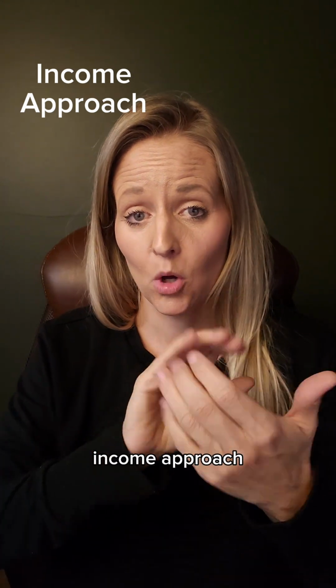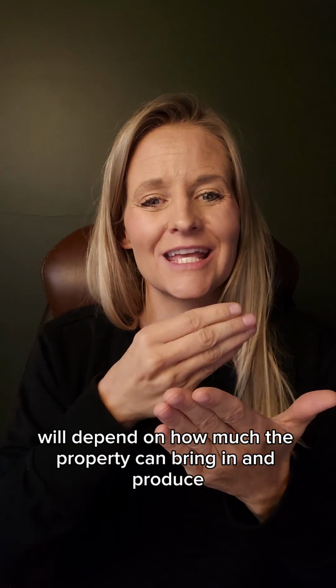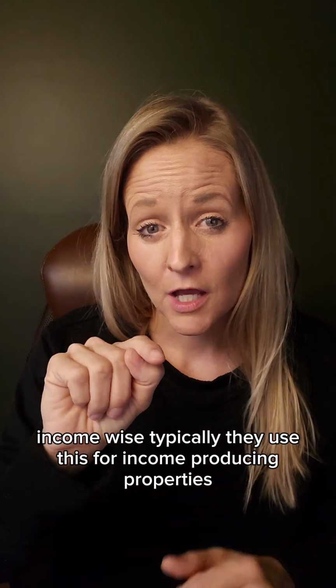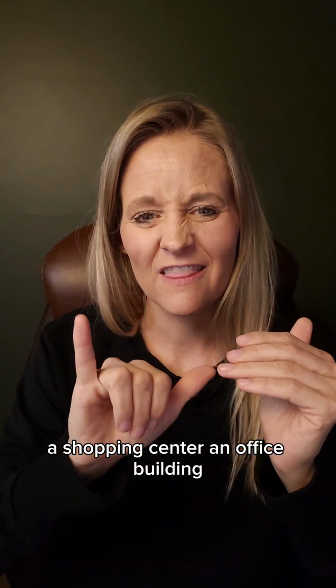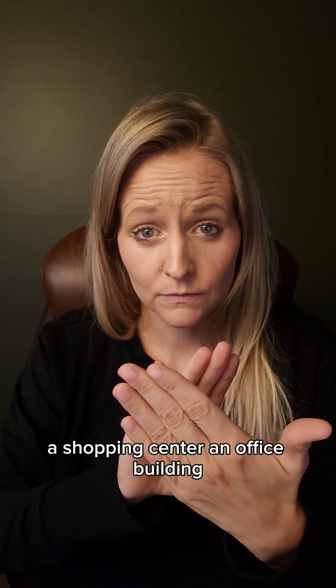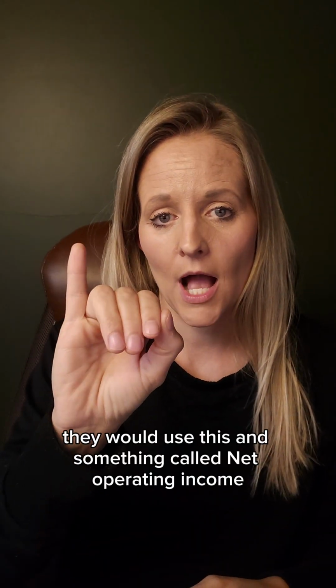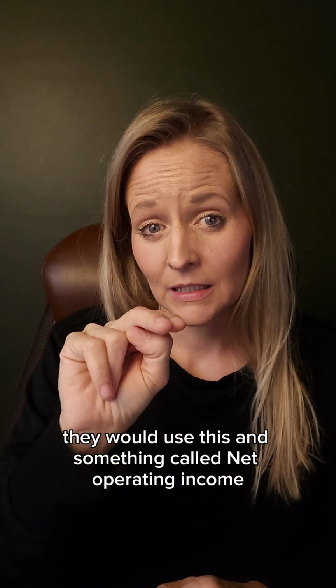Income approach. The income approach will depend on how much income the property can bring in and produce. Typically, they use this for income-producing properties, something like an apartment building, a shopping center, an office building. They would use something called NOI, net operating income.